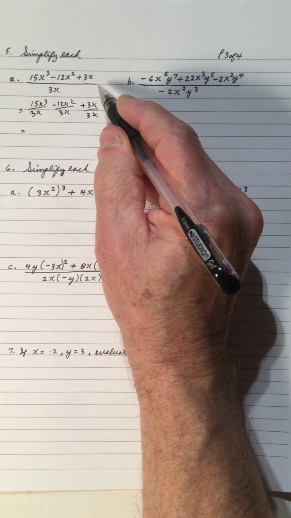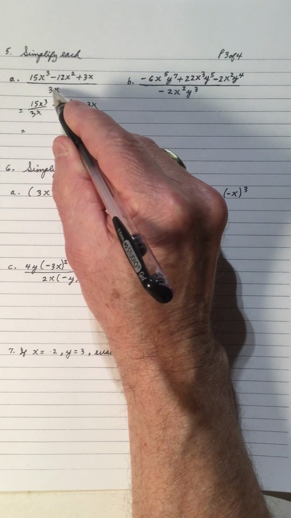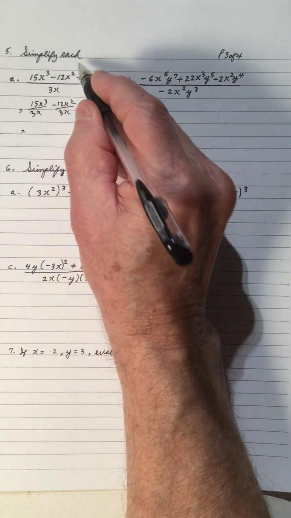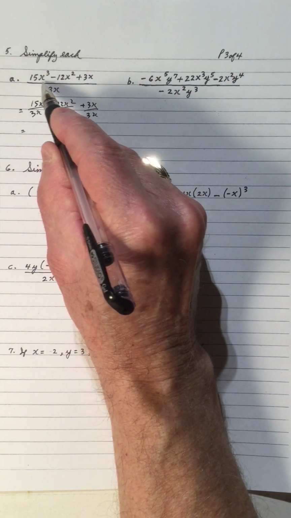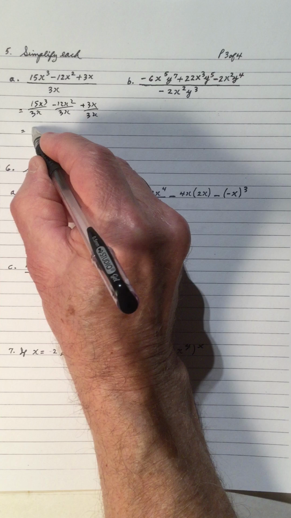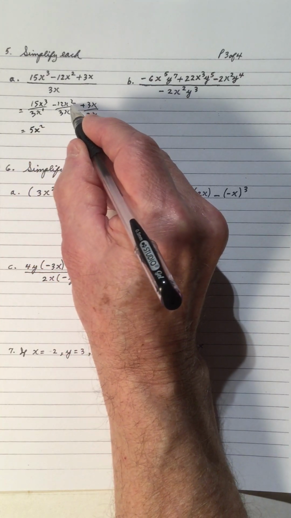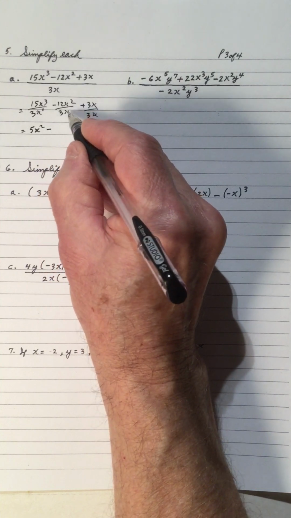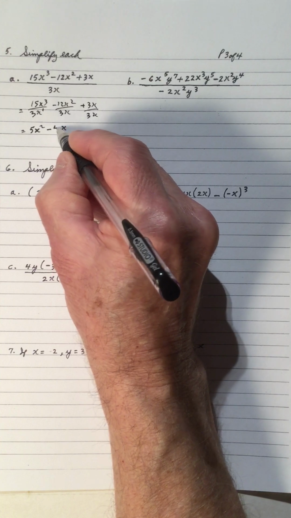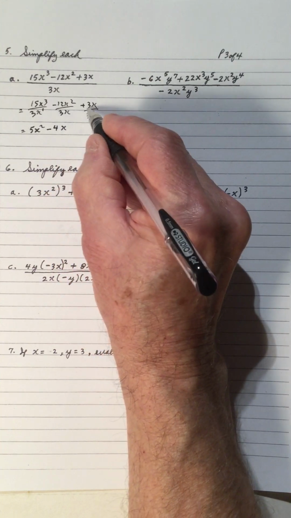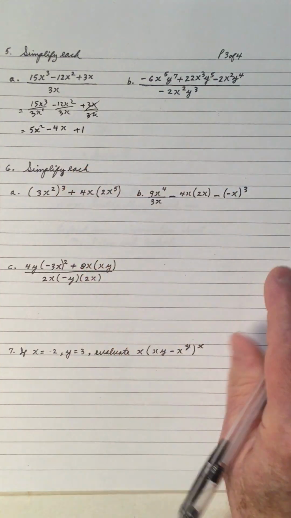Let's do the division of this monomial. So this is a trinomial divided by a monomial. So 3x divides into each of these. So here we go. That's a 5x squared, 2 minus 1, which is a 1. 12 divided by 3 is 4, so negative 4x. And 3x divided by 3x cancels, and I get a 1.